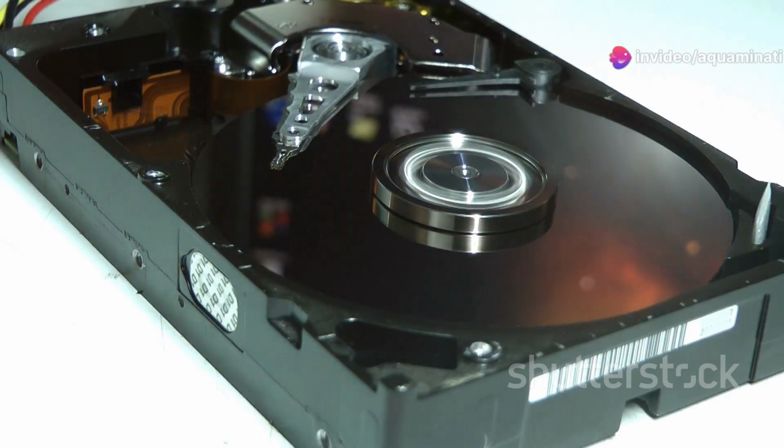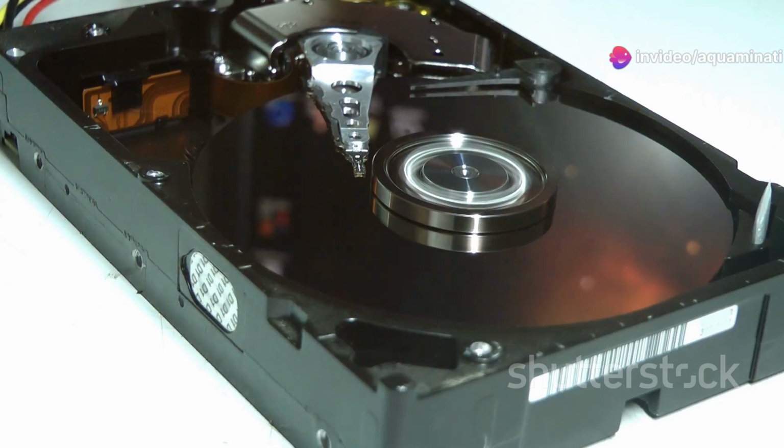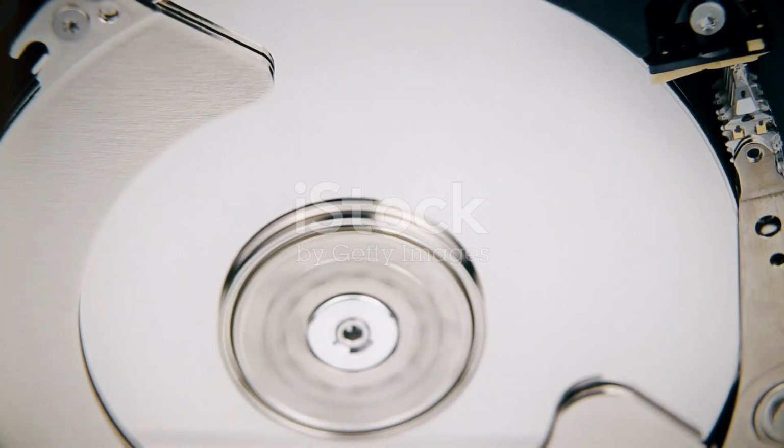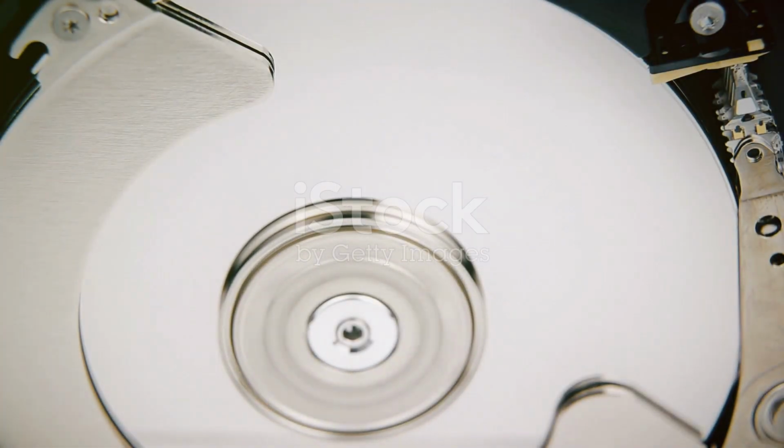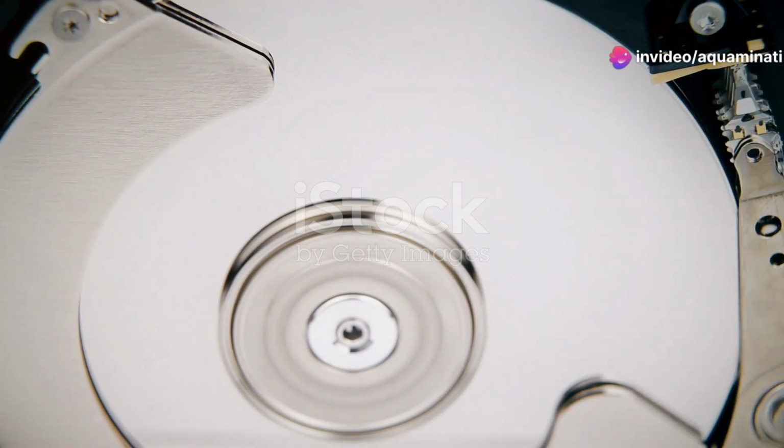Instead, it simply marks the space occupied by the file as available for overwriting. Until that space is overwritten, the data can still be recovered. This means that until new data is written over the old data, the original information can still be retrieved.